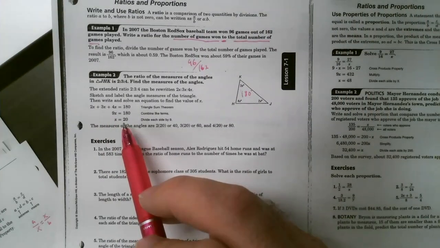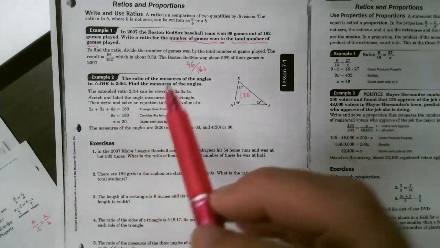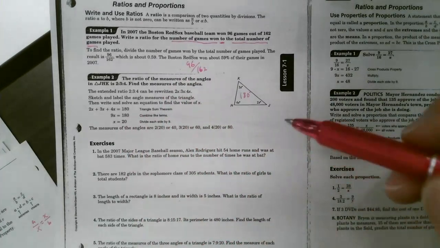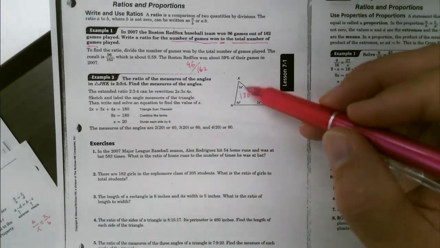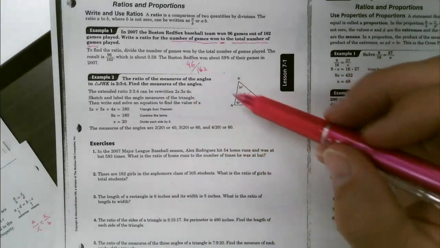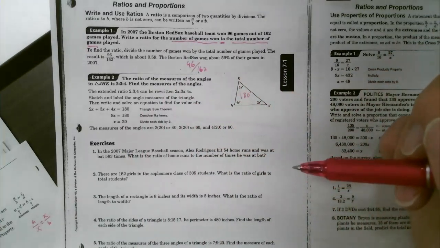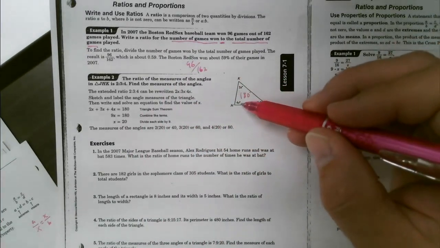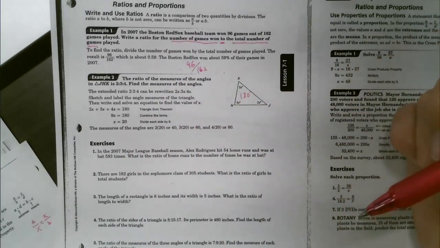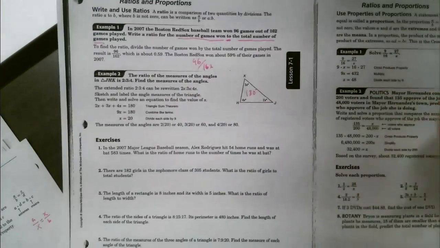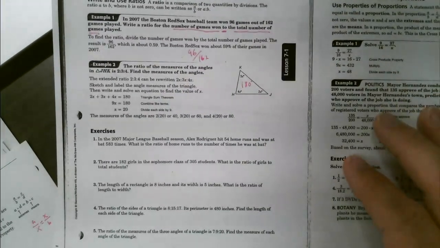Is that the answer? No, because they wanted the actual measure of each of those angles. So we have to find each angle individually. Now that we know what x is, we're going to multiply x by each of those ratio numbers. So 20 times 2 gives us 40. 20 times 3 gives us 60. And 20 times 4 gives us 80. If we added all those up, it does add up to 180. All right. So again, that's how we can use that in a geometric example.